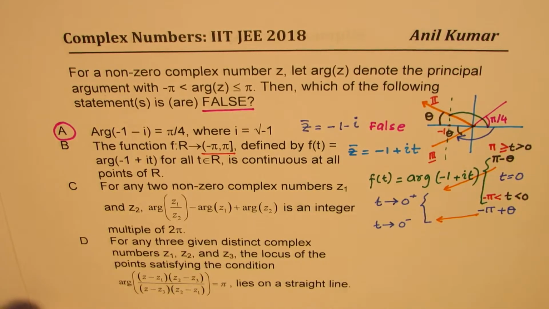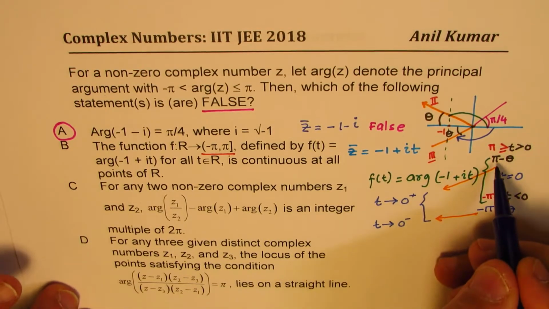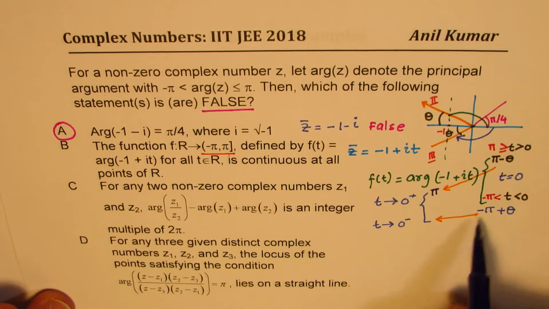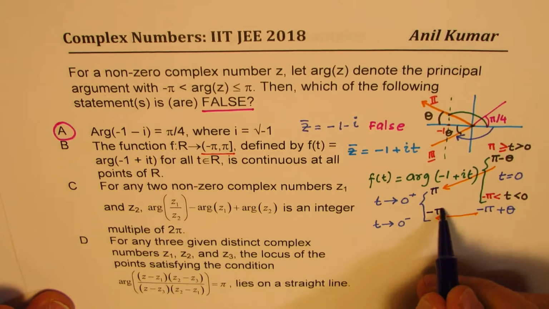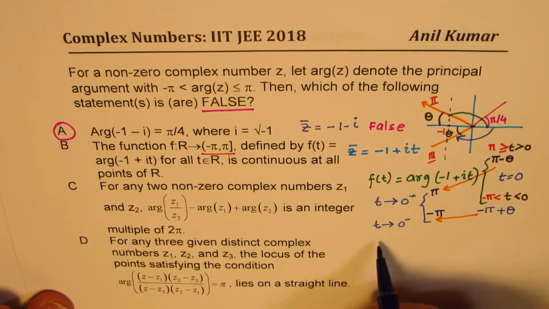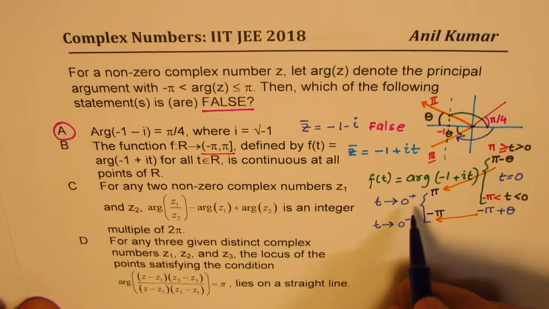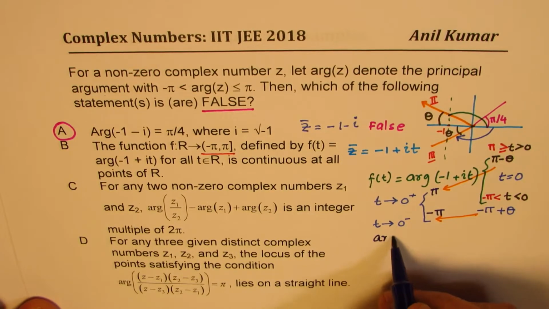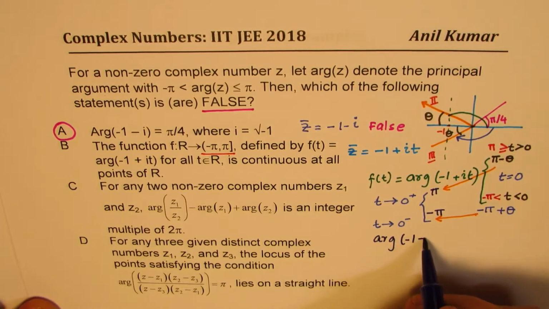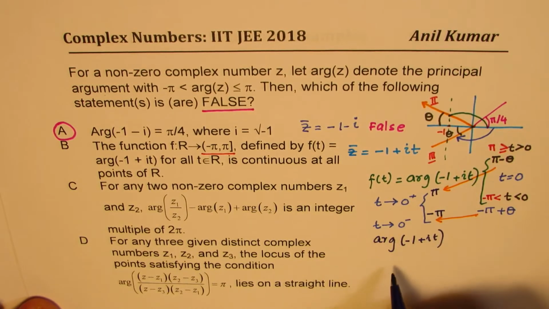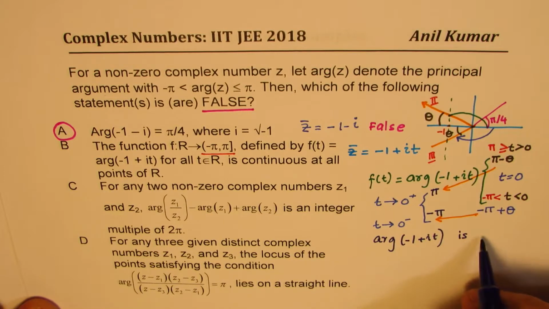Clearly you can see that if t is approaching 0 from the positive side, we'll end up with the value of pi, and here we'll end up with the value of minus pi. Now that is not equal. So the argument, when we approach from both sides, is not equal. So we say it is discontinuous.